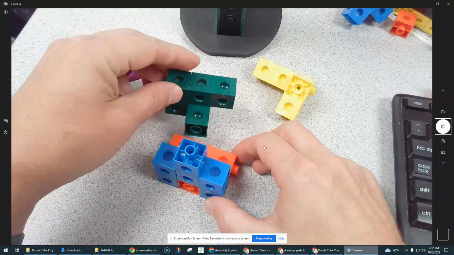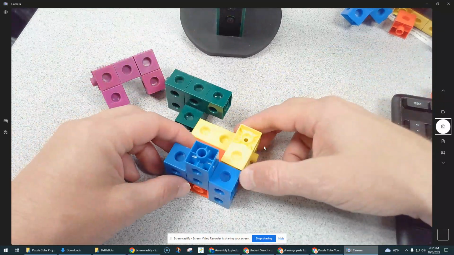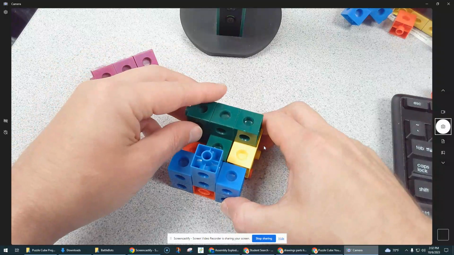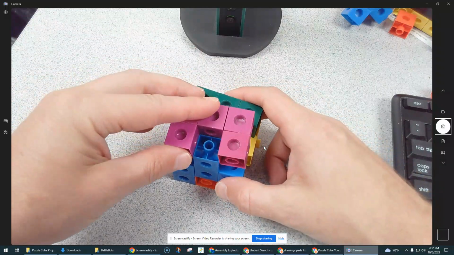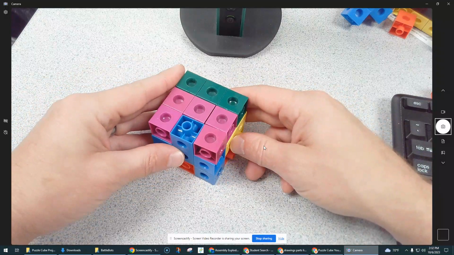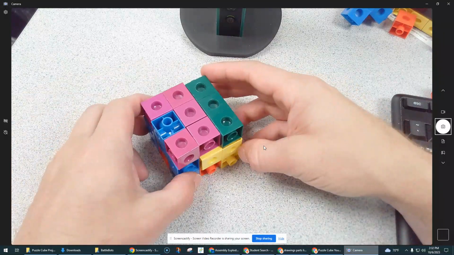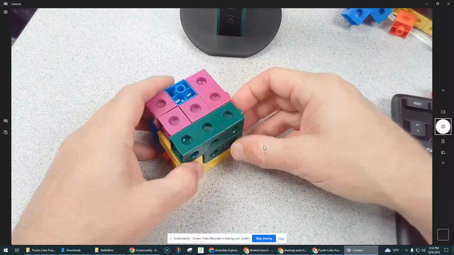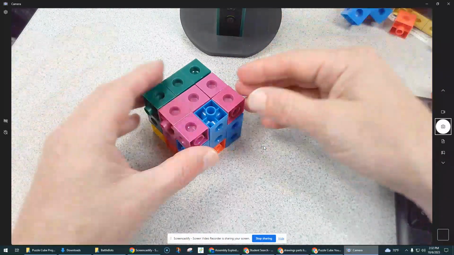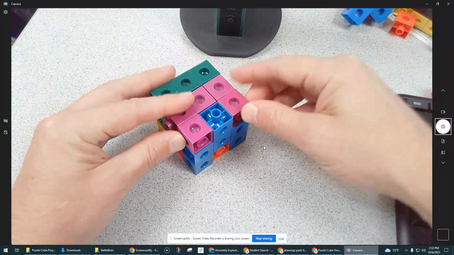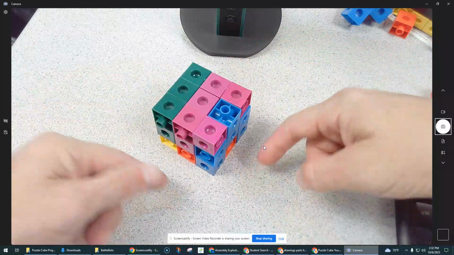So if I can remember how it goes, I think that goes like that, just like that. Okay, so just to prove and show that those pieces can all fit together. So it's a puzzle. The idea is that you would give these to somebody and not let them see the solution, and that it would be their challenge to figure out how to put them together to form this 3x3x3.